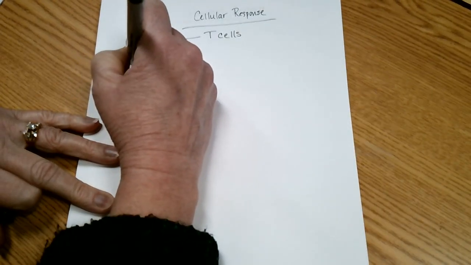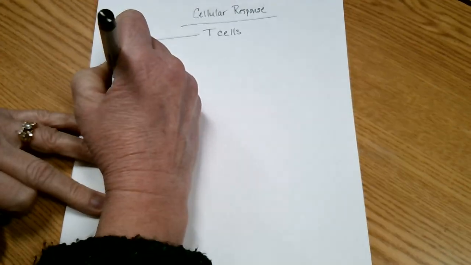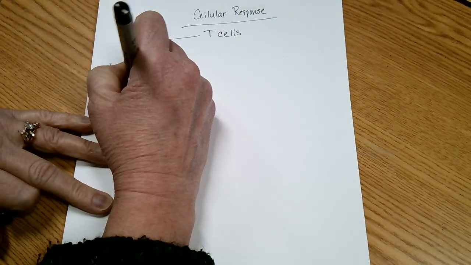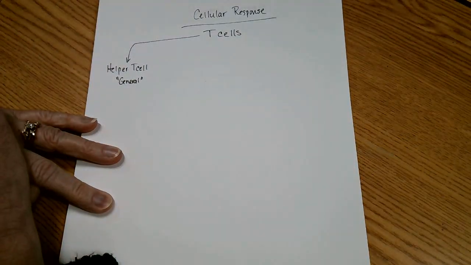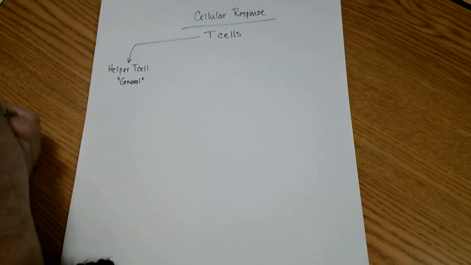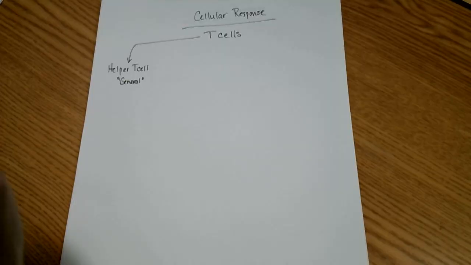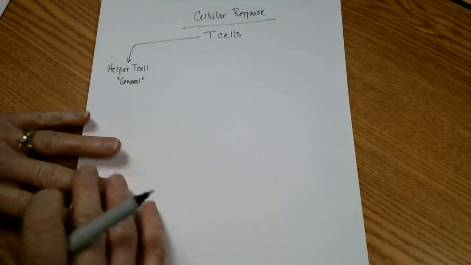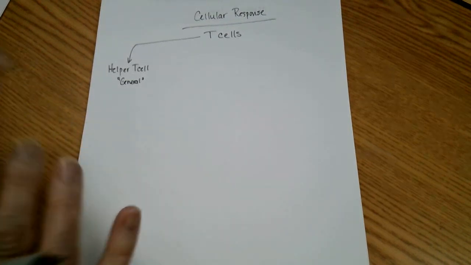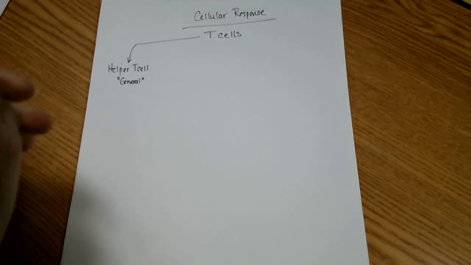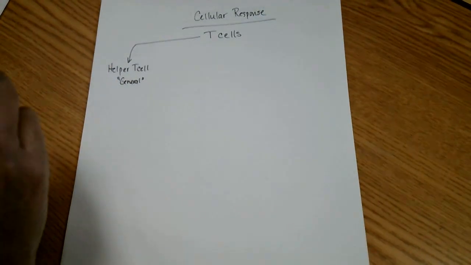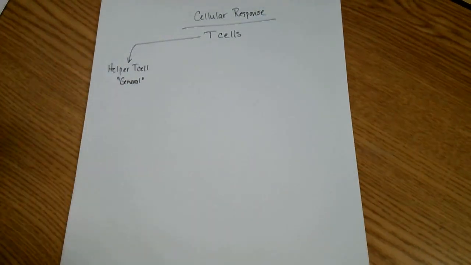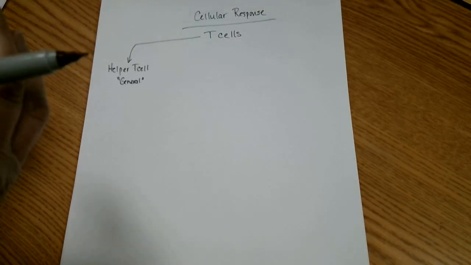The helper T cell is like the general. Okay, the general in charge. He is the one that is going to first identify the antigen. Remember, antigen is the bad guy. The helper T cell is going to identify this. We've already talked about how a macrophage, a big eat 'em up guy, presents these antigens. Macrophages can be antigen presenting cells, B cells can be them, and also these dendritic cells, all different kinds of white blood cells. Some we mention more often than others.